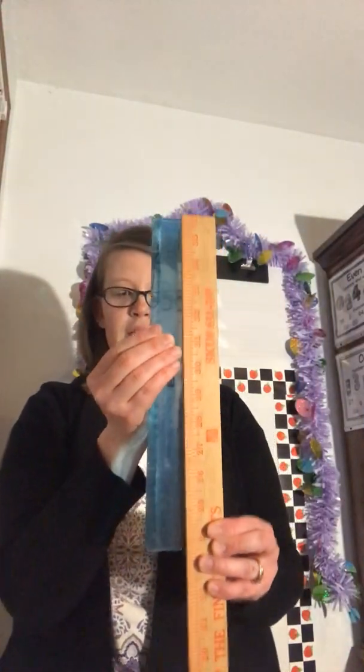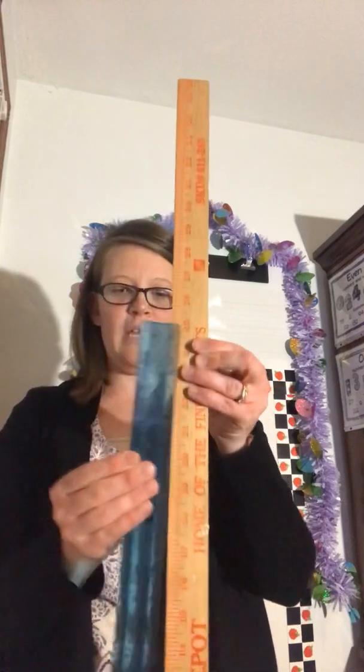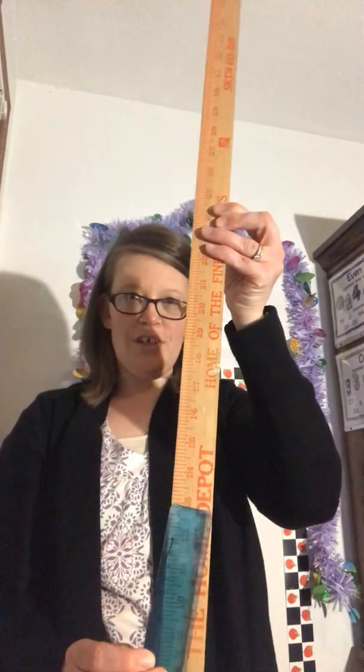36. Now, how many rulers, let me grab mine. How many rulers will fit in my yardstick? Now, when I say ruler, I mean this is a foot. So how many feet are in a yard? 3. You're pretty good at that one.